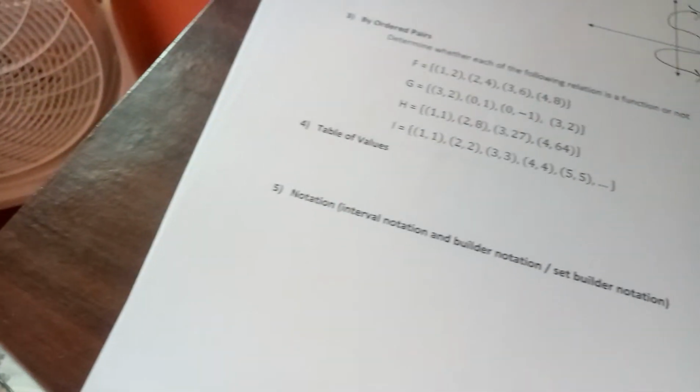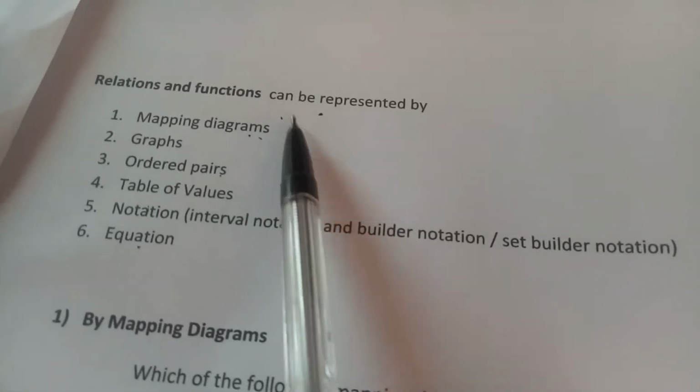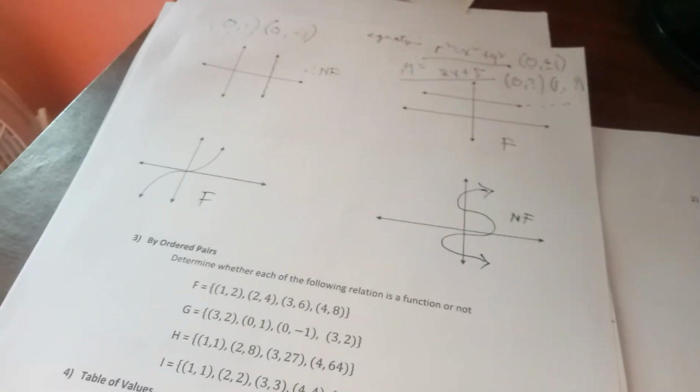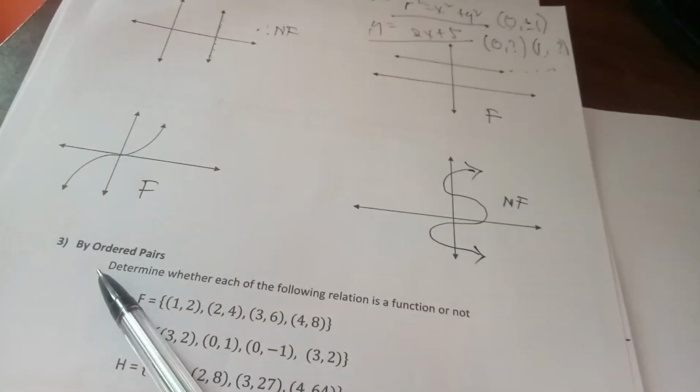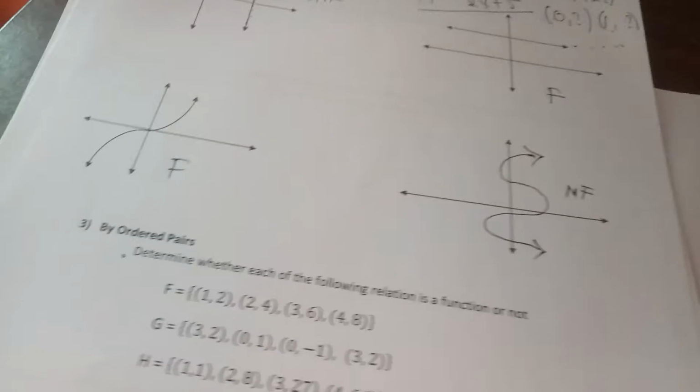Okay, next. So, we are done with the representation of functions and relation by mapping diagrams, by graphs, ordered pairs, table of values, notation, equation. Pwede nyong isulat yan sa portfolio ninyo, and ano yung natutunan for this video lesson, at ano yung hindi, and what to do dun sa hindi nyo naintindihan. By ordered pairs pa tayo. Meron pa pala tayong by ordered pairs. Number 3, by ordered pairs.